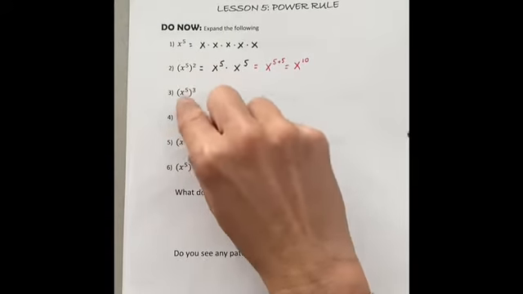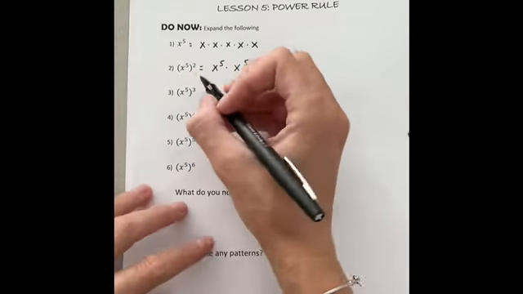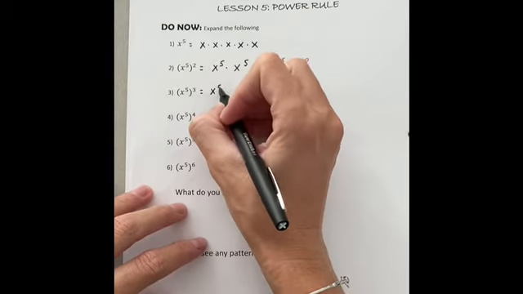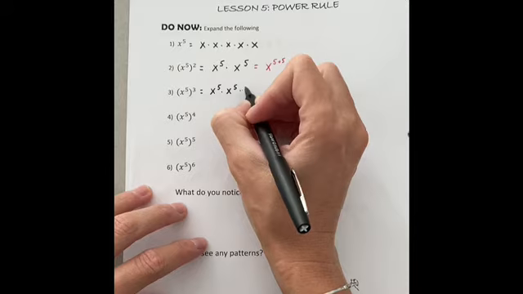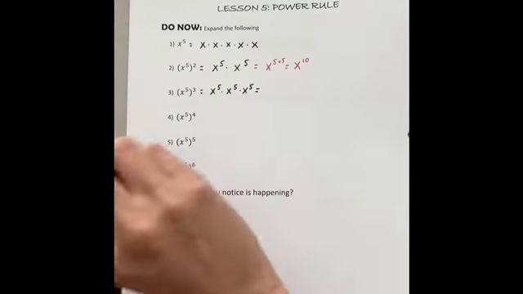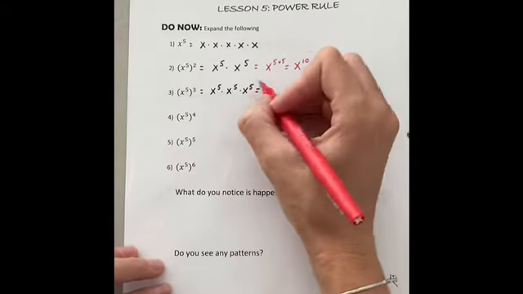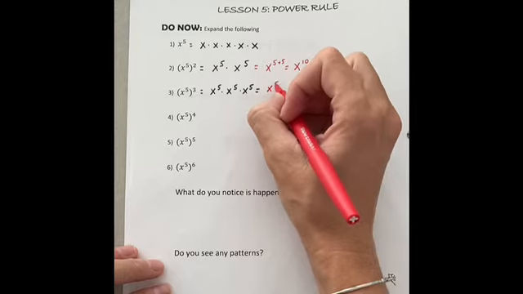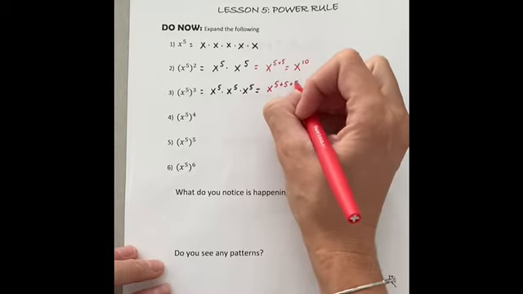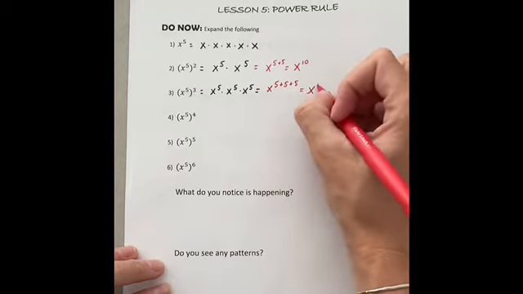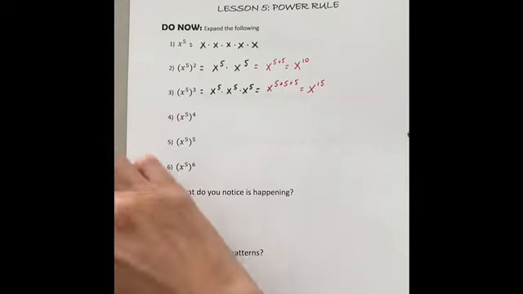Then x to the 5th to the 3rd power. What we need to do there is multiply x to the 5th 3 times. And then if we simplify that, we're multiplying, so we need to add our exponents. So I'm going to add 5 plus 5 plus 5, and that gives me x to the 15th.